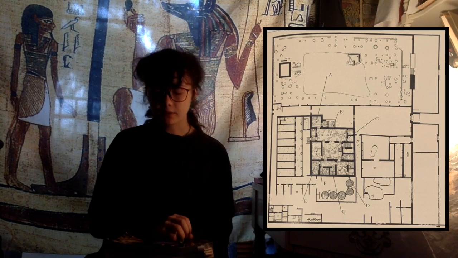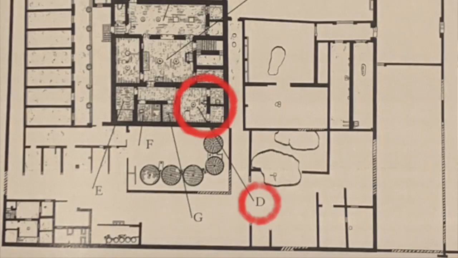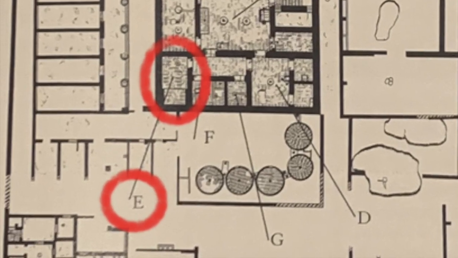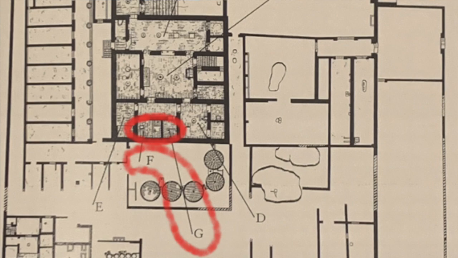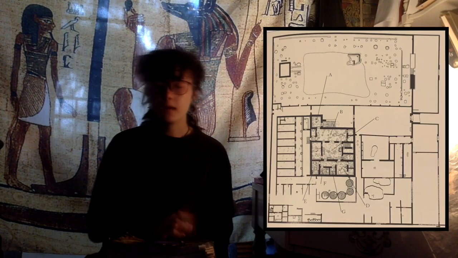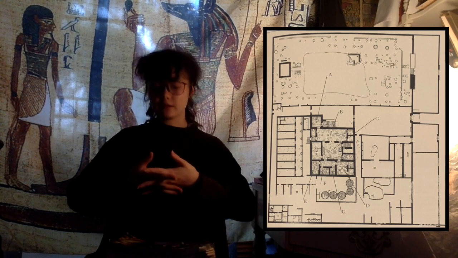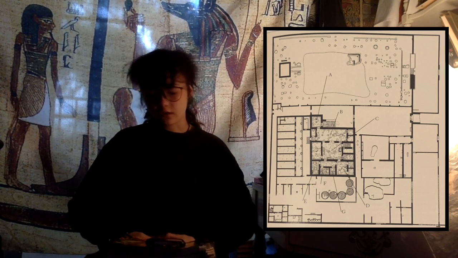In the rear of the property, there is a living room marked by D, which is solely domestic considering the furniture found there. There's a bedroom marked by E, and sanitary facilities with a built-in stone basin marked by F and G. Above the entrance hall, again C, is a loggia used as a cool sleeping place during the summer, and it overlooks a garden on the northern side.